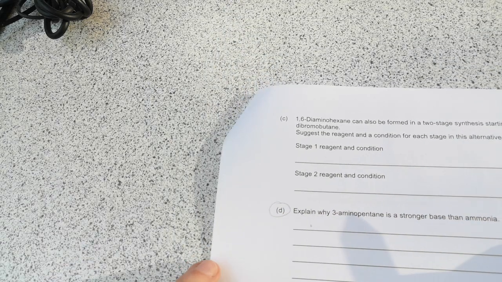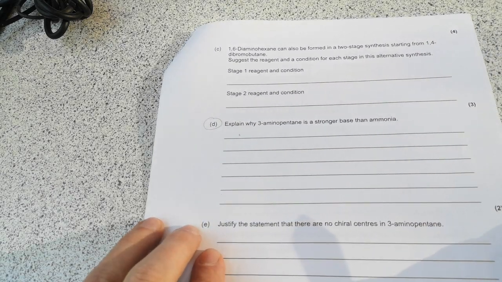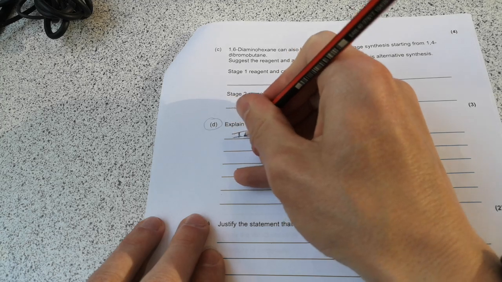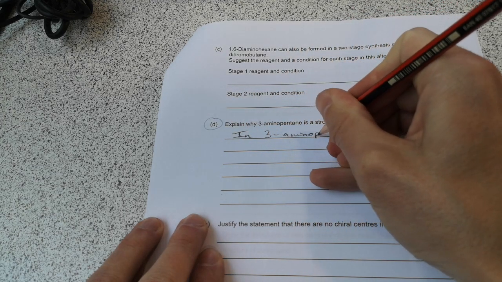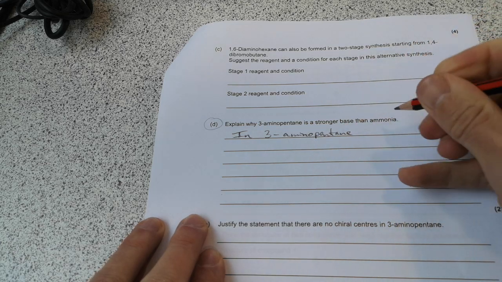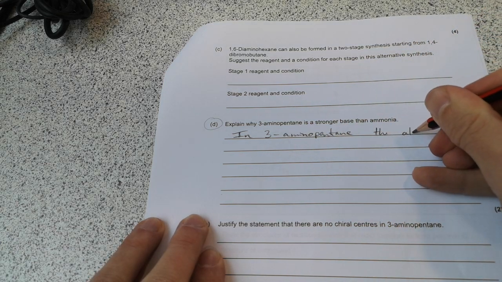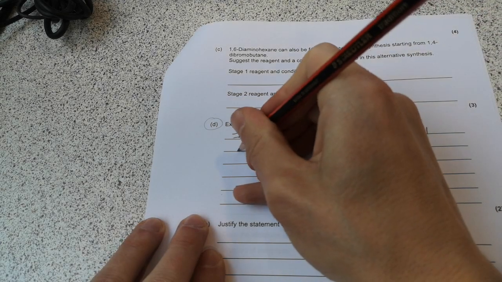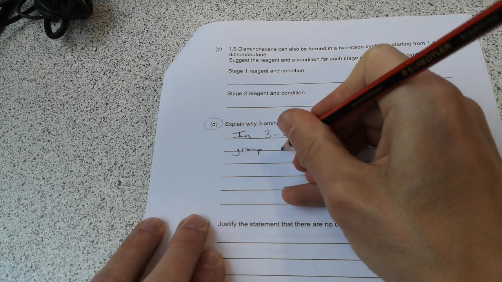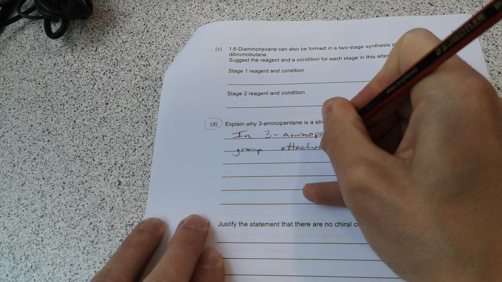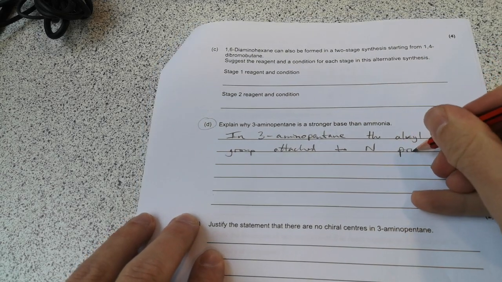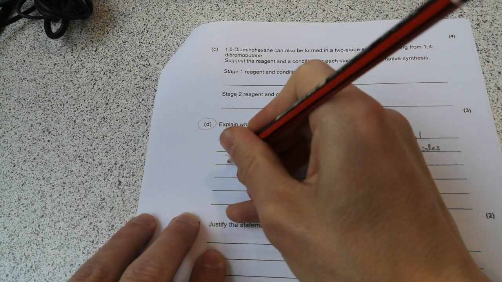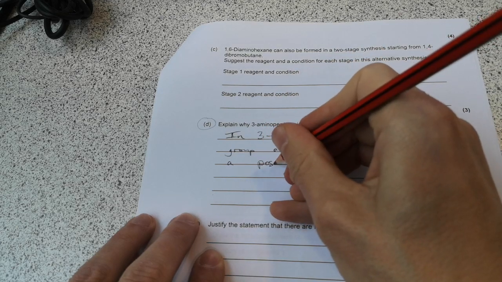So in 3-aminopentane, the alkyl group attached to N, you could say that it provides a positive inductive effect.